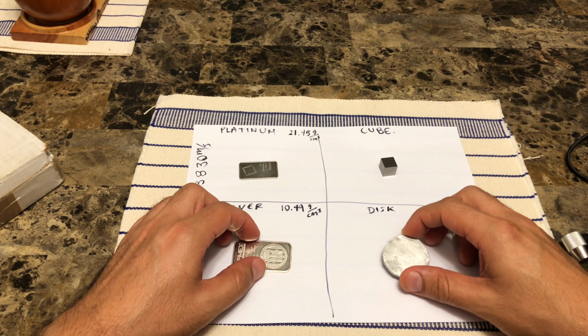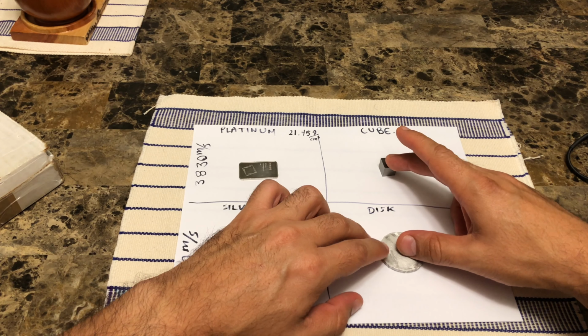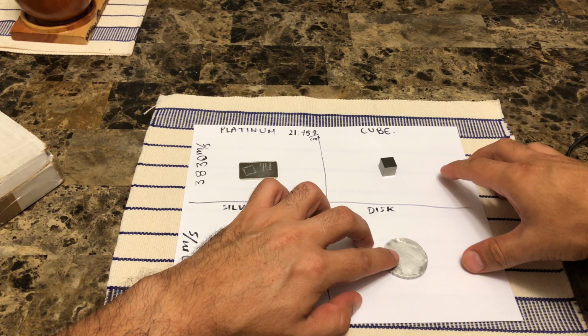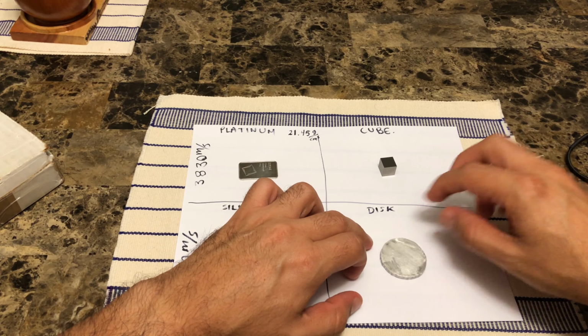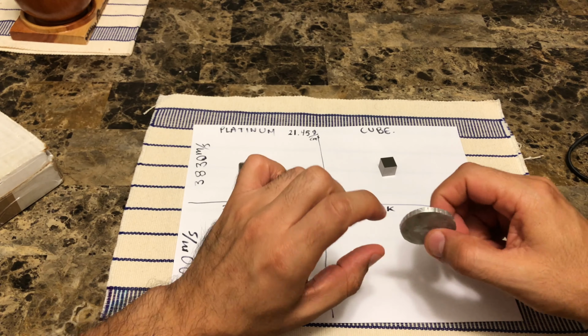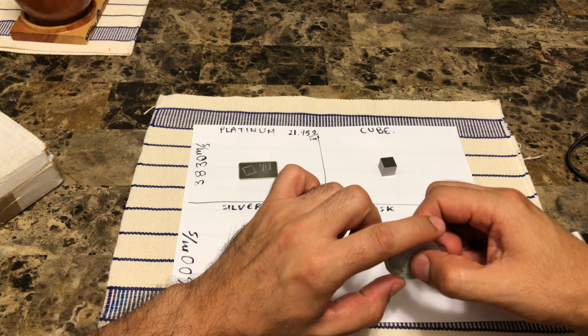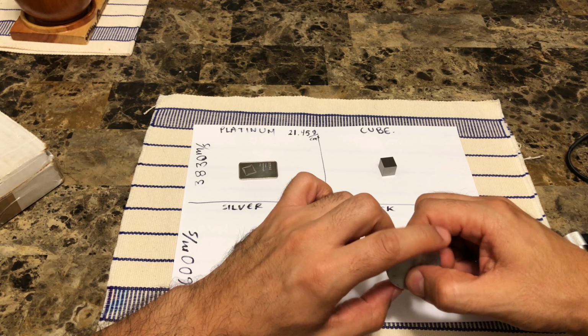So the first thing I'm gonna do to try to find out what these two things are is find out the density of it. For instance, I'm gonna take the density of the disc and compare that density to that of any known material in our periodic table.